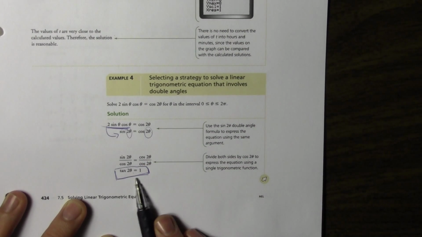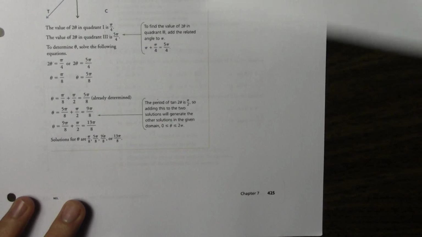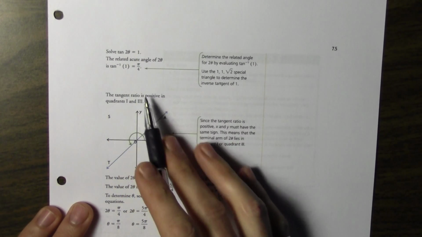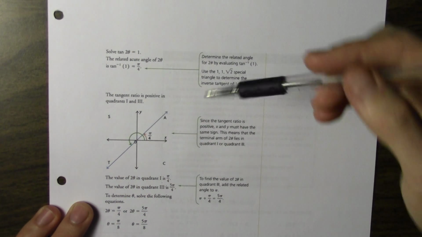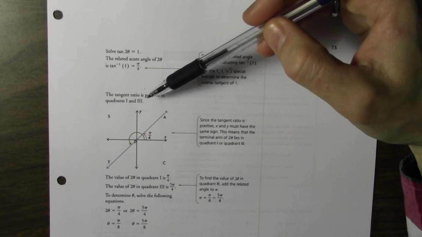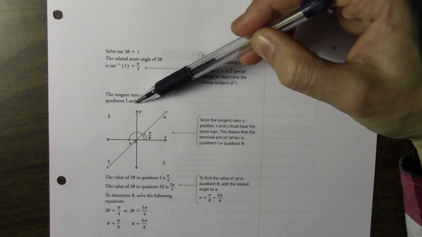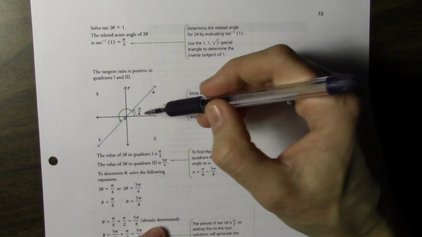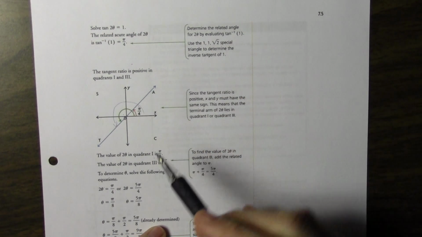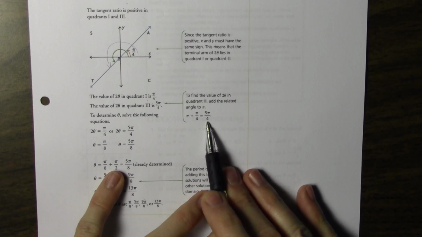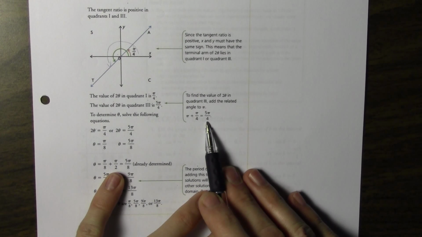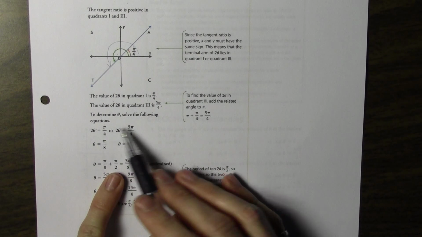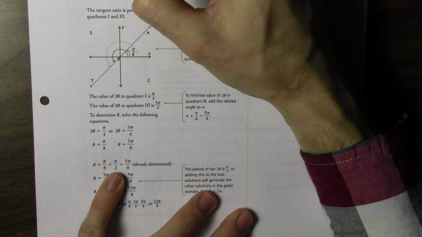All right, so now that I have that equation, I want to solve for 2 theta. So I take the tan inverse of 1, which is pi over 4. The tangent ratio we know is positive in the first and third quadrant. And there's my related acute angle, pi over 4. So I'm looking for this angle now. I'm going to take pi and add it to pi over 4, so I have 5 pi over 4. So my two angles are pi over 4 and 5 pi over 4. And remember, those two angles are not actually theta. They're solved for 2 theta.